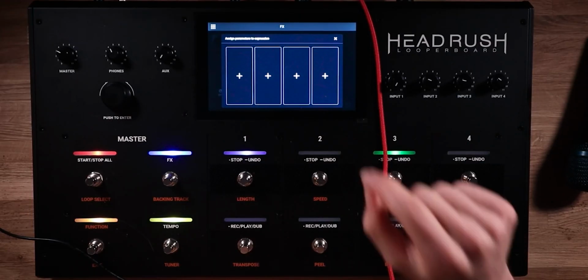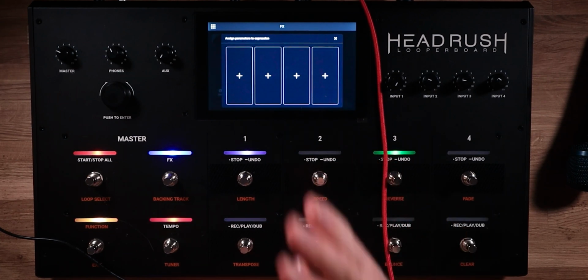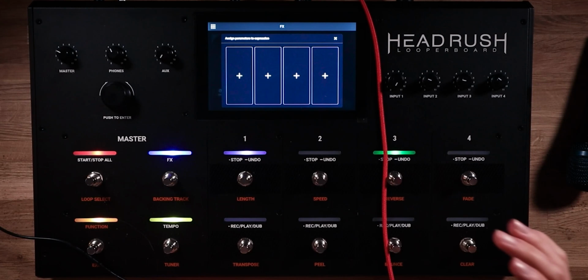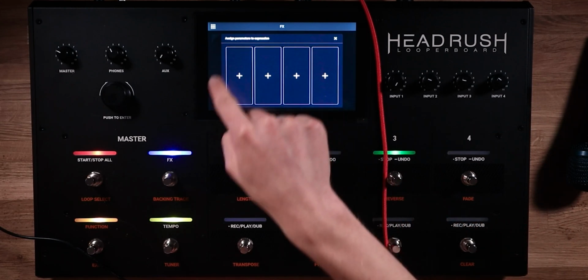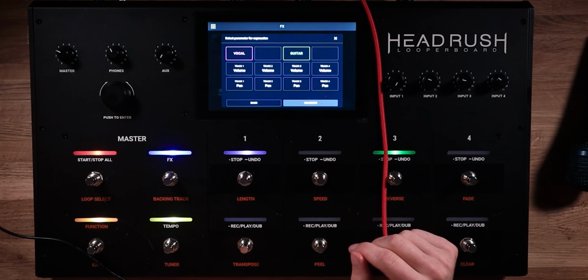We're going to head into this expression pedal assign menu here, and you can see we have the option to assign 4 individual expression pedal parameters. Now, you're going to be blown away by how easy it is to set up an expression pedal assign. So all we have to do is, just like with the effects rack, click the plus icon on the rectangle that we want to edit.